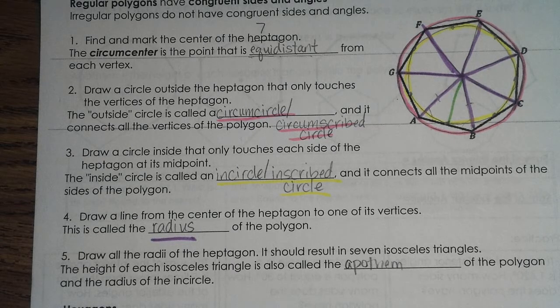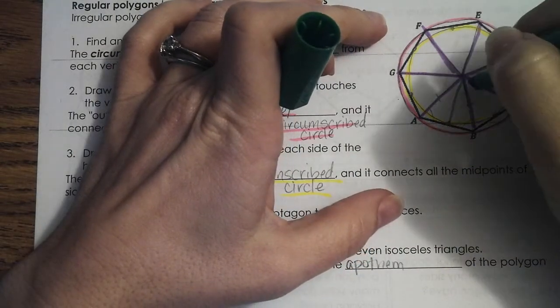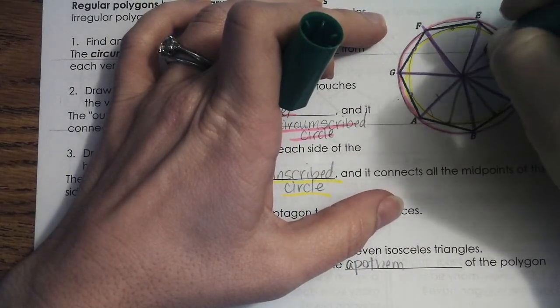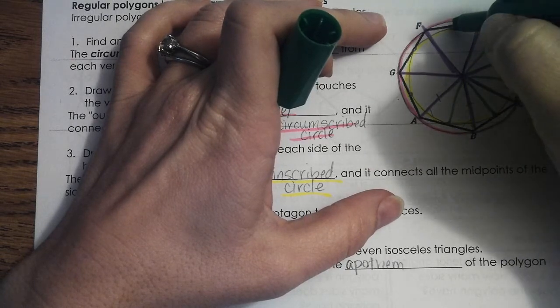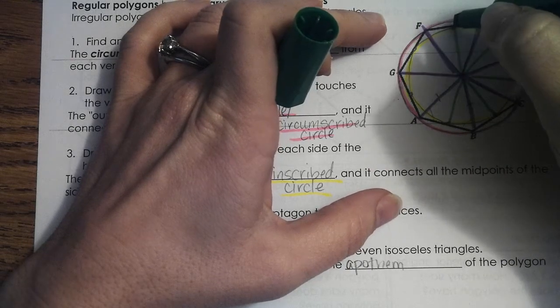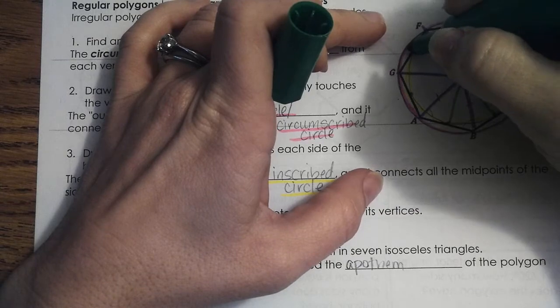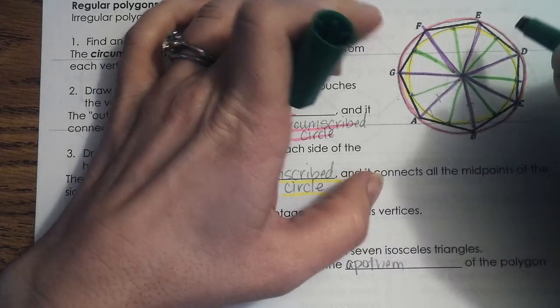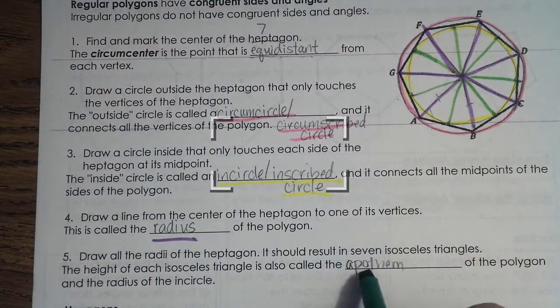All right, the apothem is the height of the triangle. And because these triangles are all going to be the same, the apothem is the same for all of them. That one and that one. The apothem goes from the midpoint of each segment to the circumcenter. Midpoint to circumcenter.